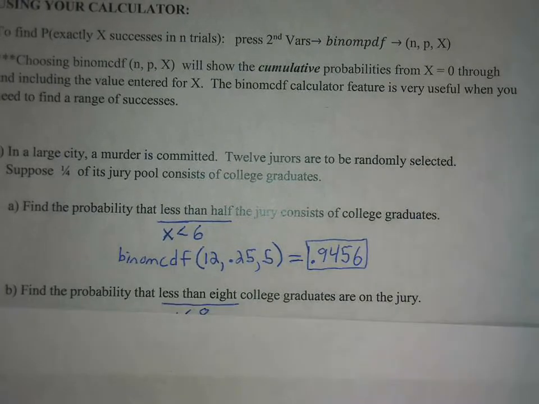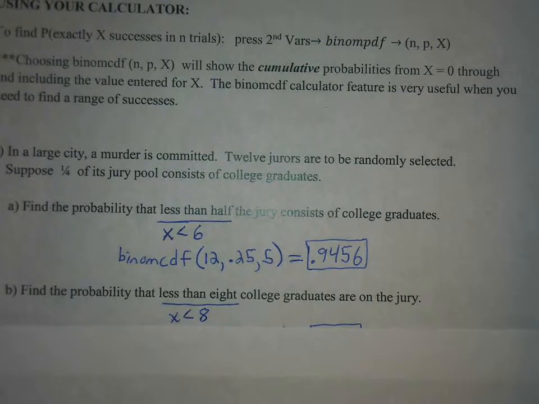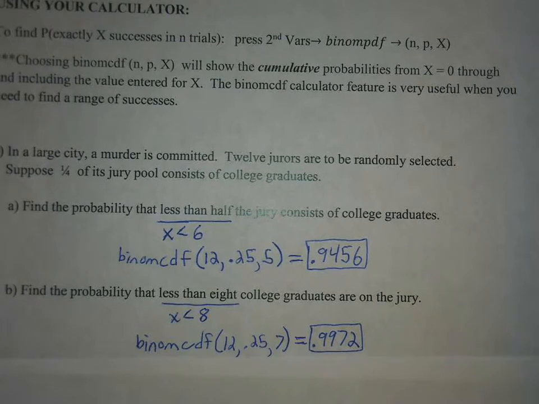Okay, the next one, the probability that less than 8 college graduates are on the jury. Well, less than 8 could be 0, 1, 2, 3, 4, 5, 6, or 7. So x has to be less than 8. So that means we want to find our cumulative probability from 0 through 7. So we do binomial CDF. 12 jurors, probability of success in any single juror is 0.25, and we want to end at 7. So that gives us 0.9972.